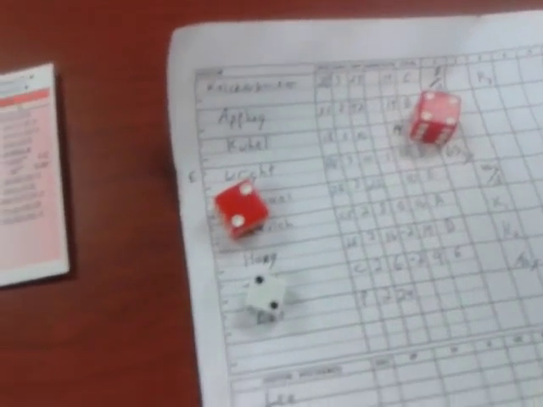Appling, a 2-6. 2-6 is a base hit. 2-6 is a single for Luke Appling. So a 2-out single, and then we got to our friend Joe Cool again.